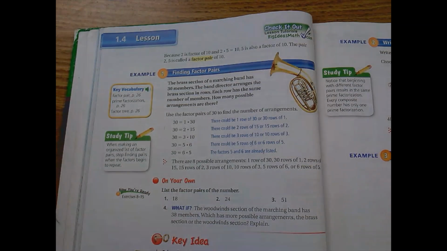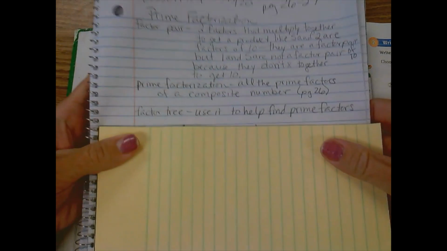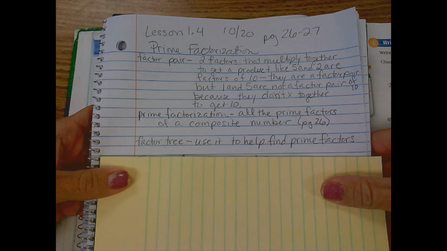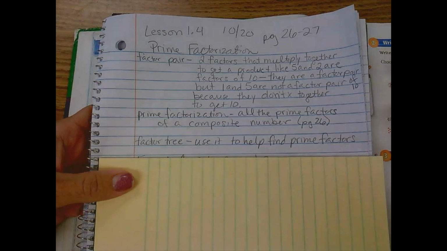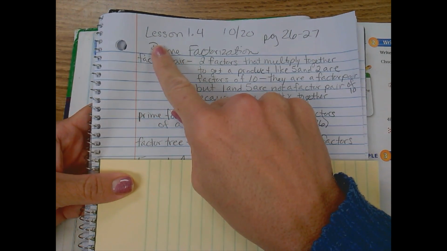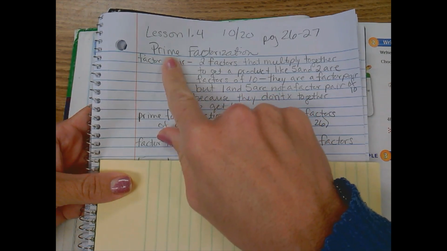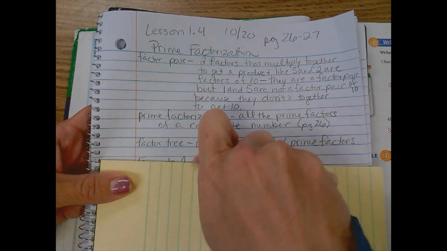And I did that. I wrote down all my definitions, and I even went back and wrote out what factor pairs are, what prime factorization is, and what factor trees are after I finished going through my lesson. You'll also notice that at the top of the notes, I put the lesson number, what I'm working on, the date, and the pages that we're going to be working on.